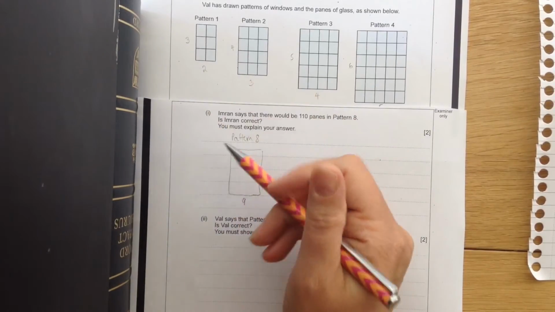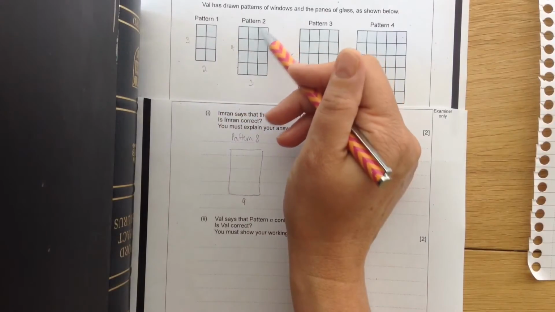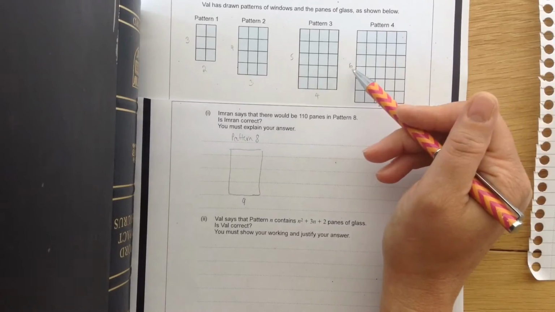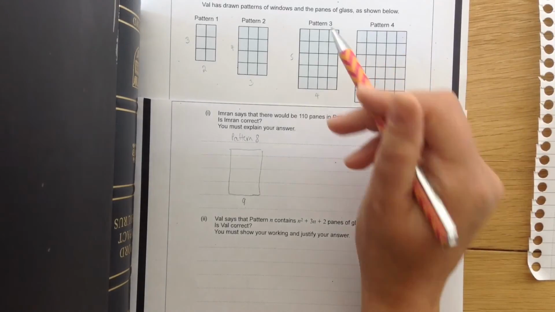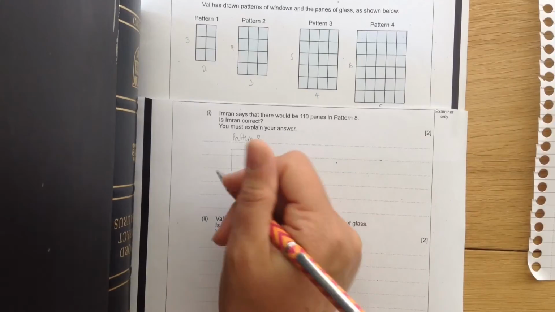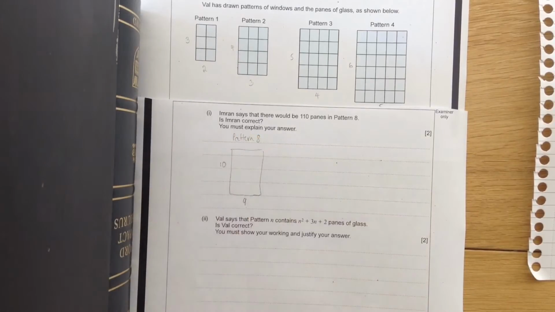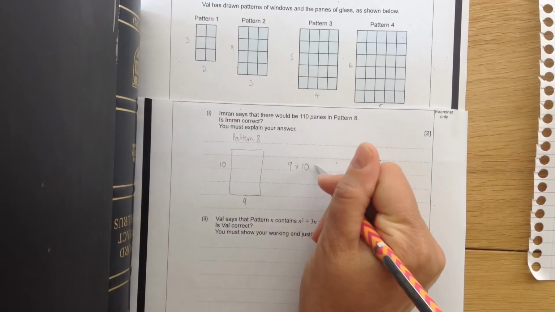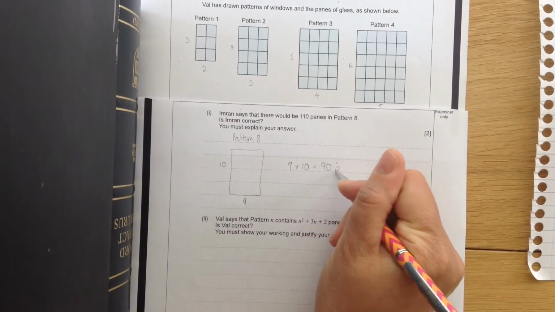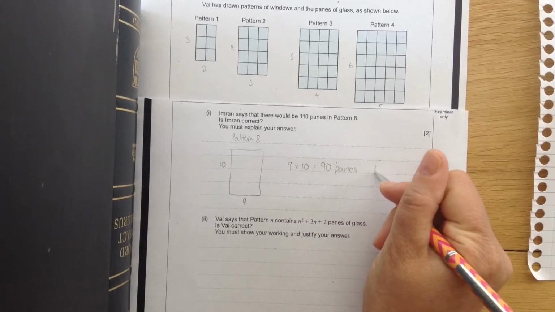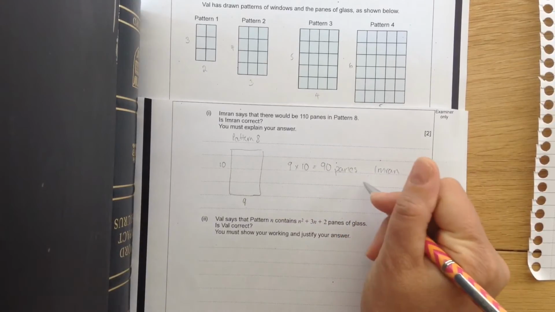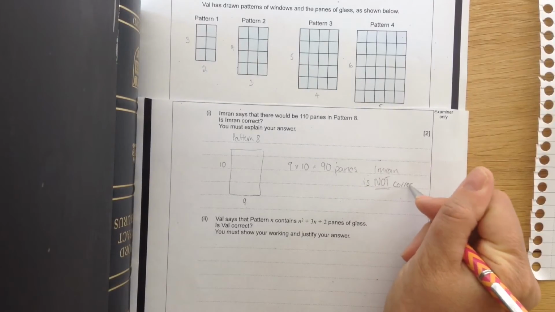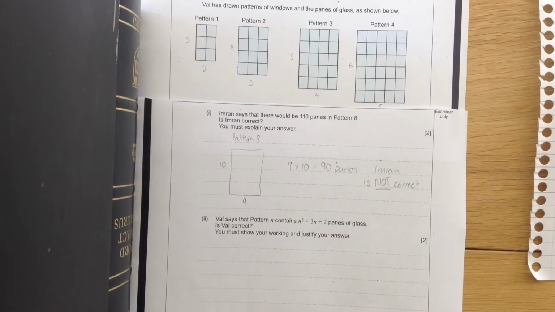Okay, and then at the side, pattern 1 had 3, pattern 2 had 4, pattern 3 had 5, pattern 4 had 6. So this time we have to add 2 onto the pattern number. So 8 add 2 is 10. Okay, so the number of panes would be 9 times 10, which is 90 panes. So Imam is not correct. Okay, let's have a look at Val's pattern now.